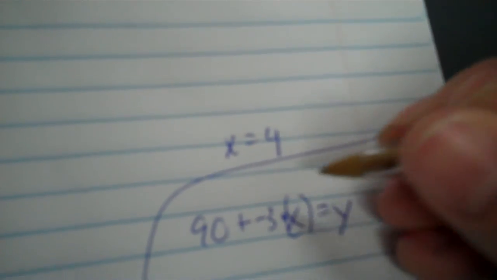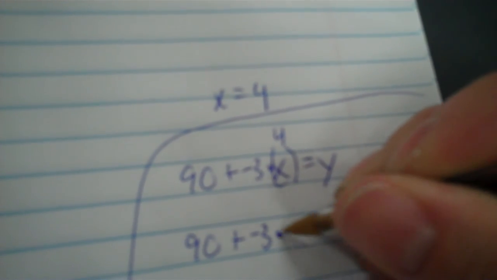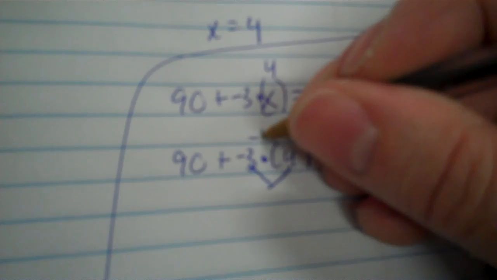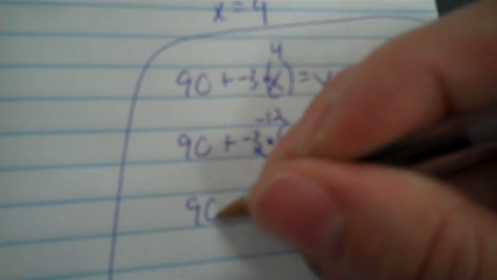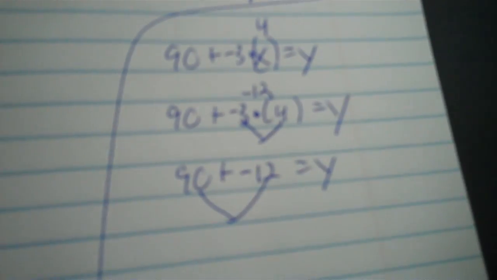Now I'm going to solve the problem. Okay, 4 hours. I would put 4 in the x unit column. X equals 4. So I parenthesize the x, and I'll be putting a 4 in there. So 90 plus negative 3 times 4. So we do our dot first. Negative 3 times 4 is negative 12. Okay. So we have 90 plus negative 12 equals y. Then I just figure out what 90 plus negative 12 is. 78. 78 degrees.